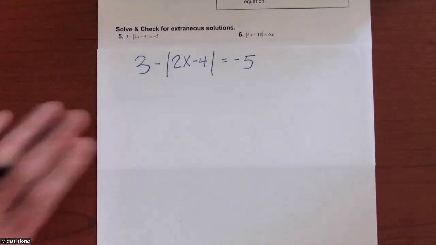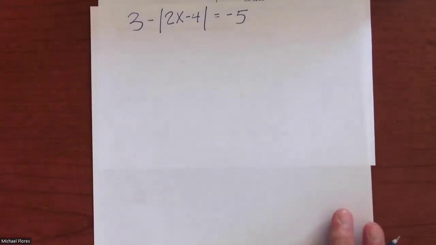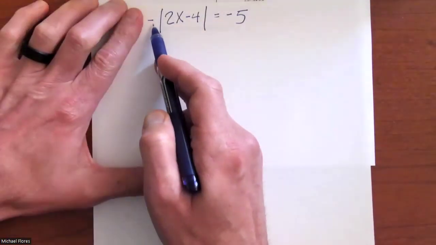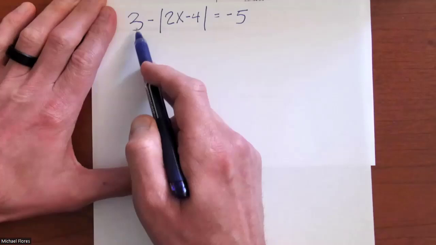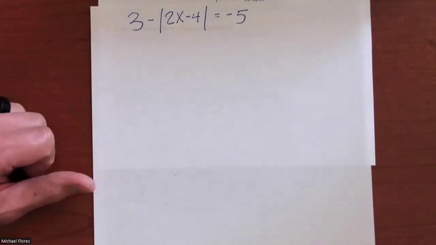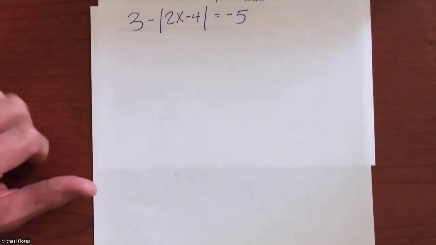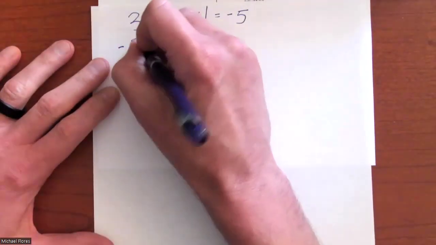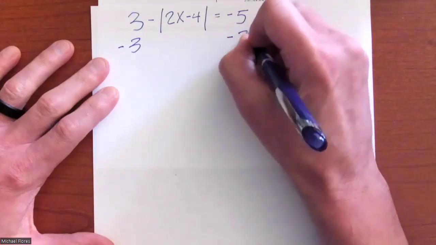Example 5. Now, before we can start creating two equations, we have to make sure the absolute value is isolated. This is an example of it not being isolated. We have a negative 1 that we need to get rid of. We have a positive 3 that we need to get rid of. And you want to do your order of operations backwards in order to do that. Is there anything we can add or subtract away from our absolute value first? There is. Let's subtract this 3 from both sides.